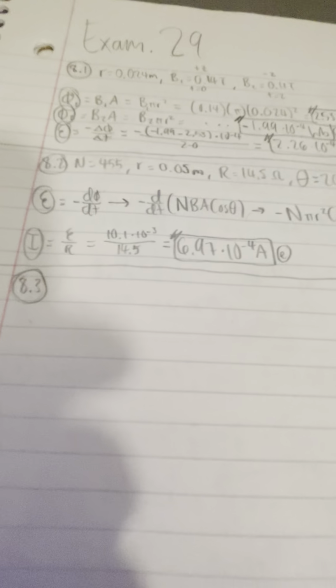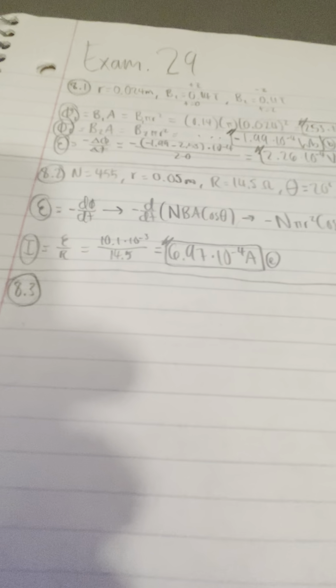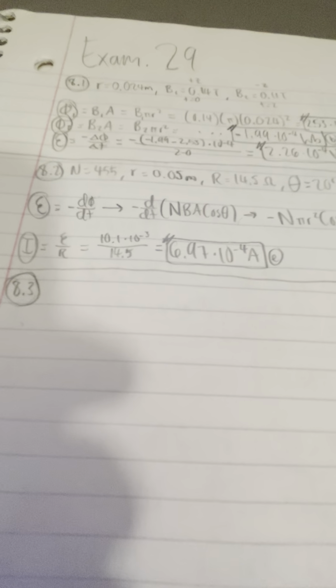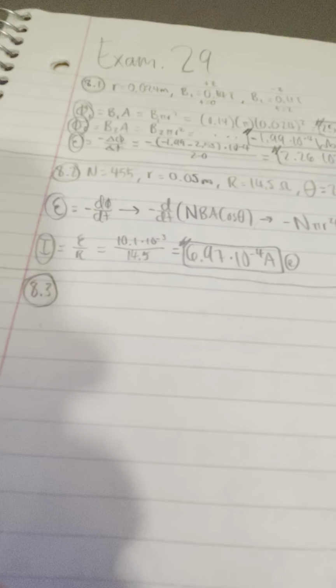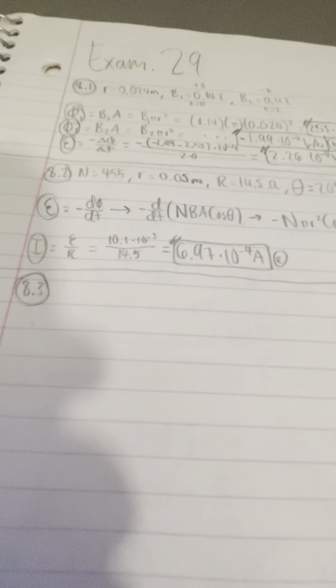Let's go on to 8.3. Two-potter here again. So we are given a square single loop of wire, 4 centimeters.